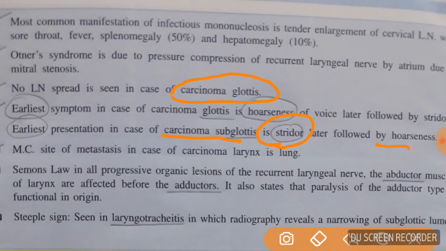Why is this so? Because in glottis the vocal cords lie and so the earliest symptom will be hoarseness. Most common site of metastasis in case of carcinoma larynx is lungs. Semon's law, an important law. There are not many laws in ENT, but Semon's law is an important one.